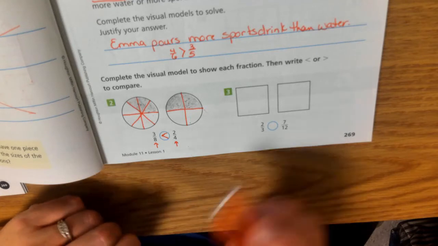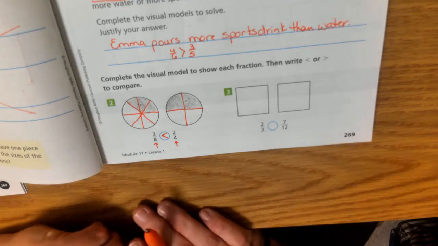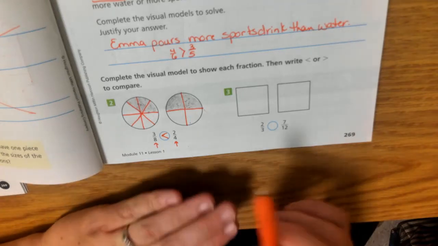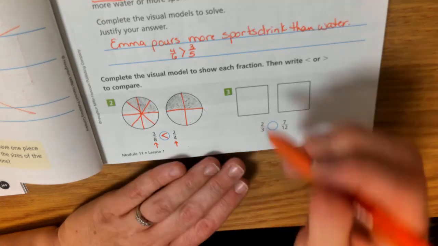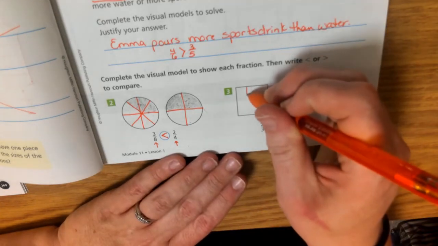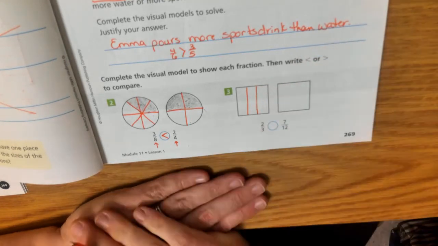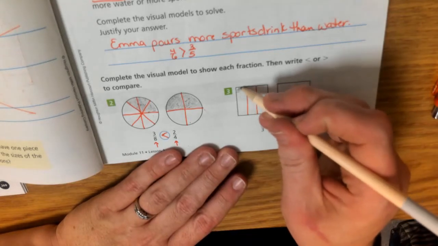Alrighty, so now we're going to move to our squares. Again, not my favorite way to compare, but we will do it. So we have 2/3 and 7/12. So I'm going to break my square into thirds, and I'm going to shade 2 of them.